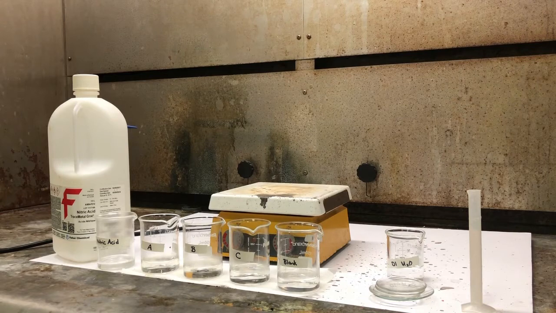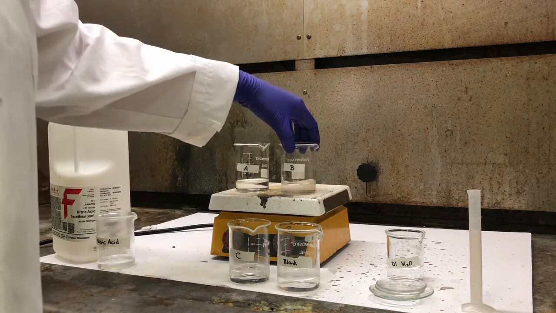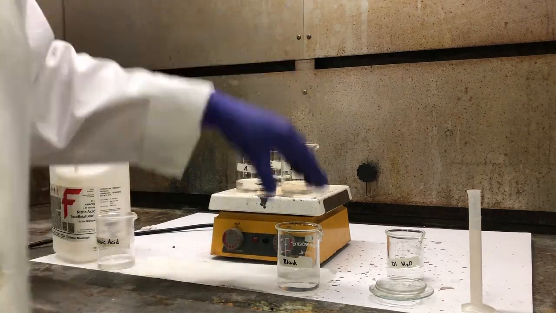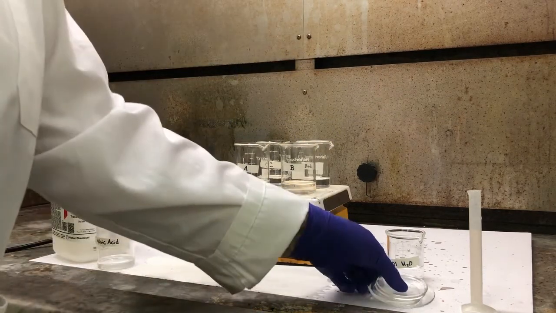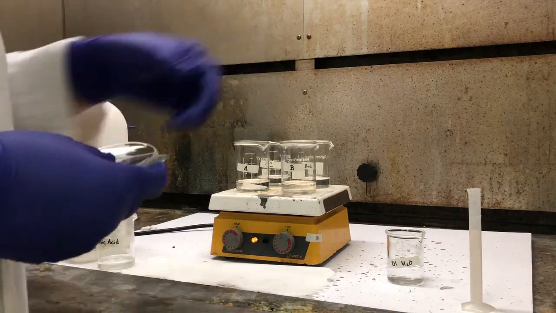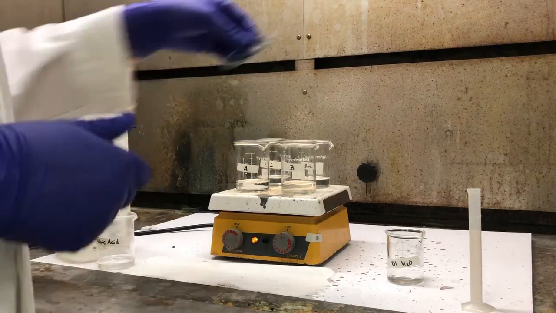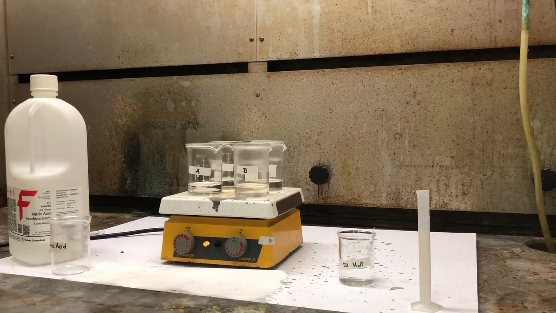Now that we have the water and the acid in each one, we're going to put them on a hot plate all together, our triplicate sample and our blank, and turn them on. We're going to cover them gently with a watch glass, just so that if there's any splashing, we won't lose any of our sample. We're going to heat them until they're just below boiling. We don't want them to actually boil too much. We'll heat them to just below boiling point for about 30 minutes or so until they're all digested.